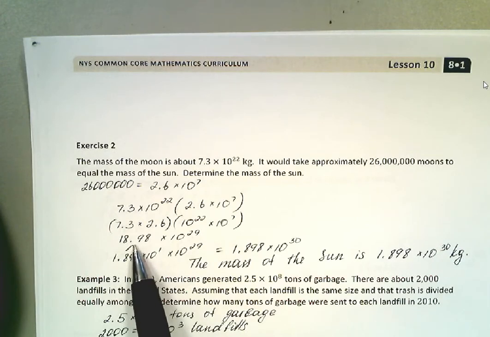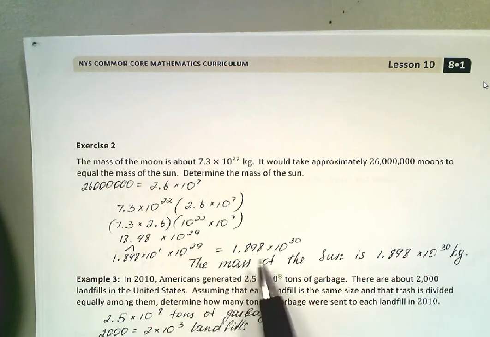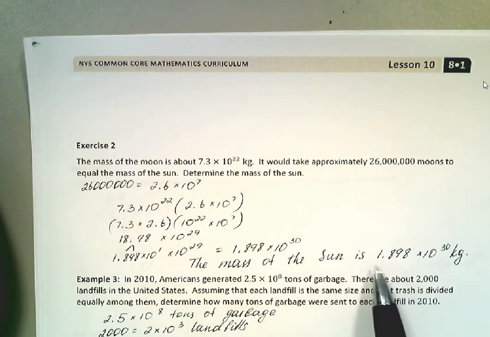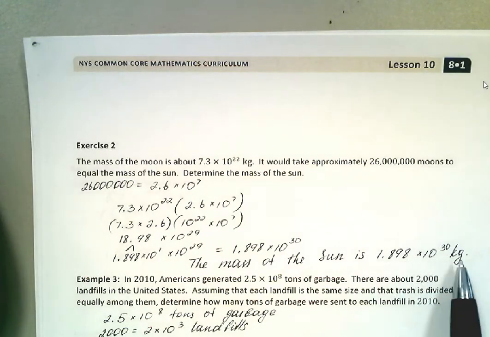And then I changed it into scientific notation, which is 1.898 times 10 to the first, and that is multiplied by the power of 10 to the power of 29, which is 1.898 times 10 to the 30th. So the mass of the sun is 1.898 times 10 to the 30th kilograms.